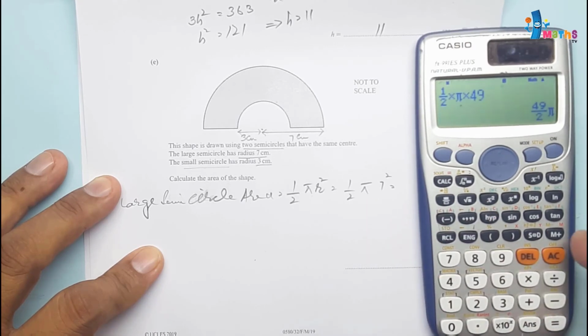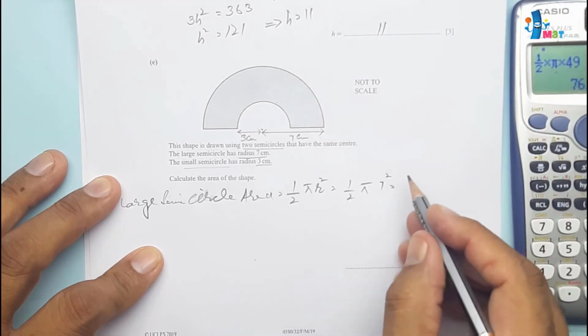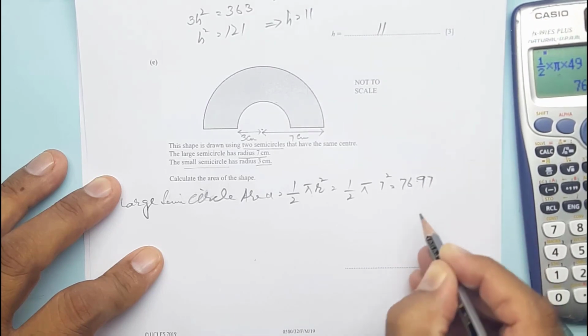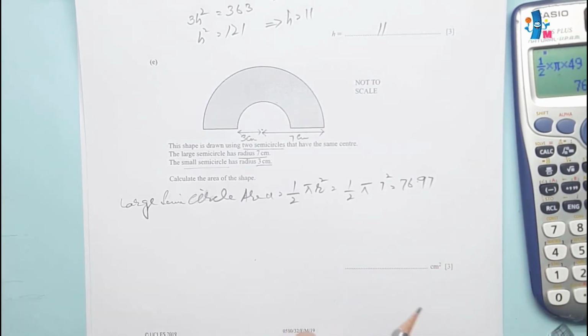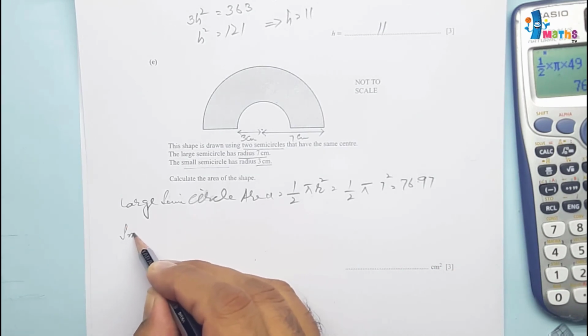So this is equal to 76.97. This will be the area of the large semicircle.